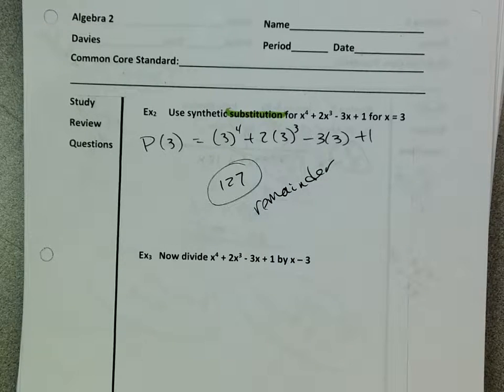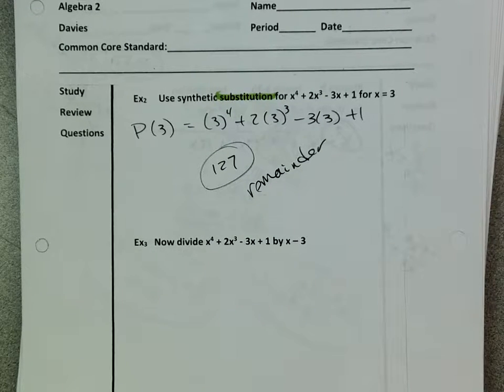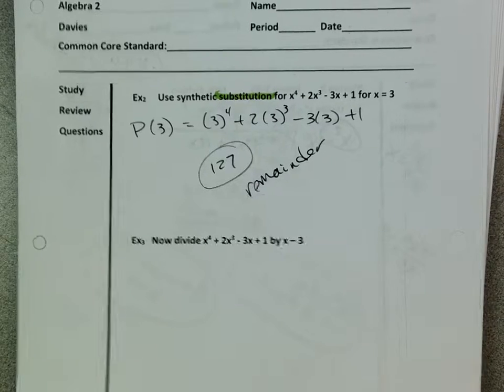127, I'm going to say this. Who cares? I'm only looking for one very special number. What's the number I'm looking for? 0. Yeah. And if it was 0, I'd say that's a factor. It's not 0, so all it is is the remainder, okay? That's all it is. That's it. Isn't that easy?